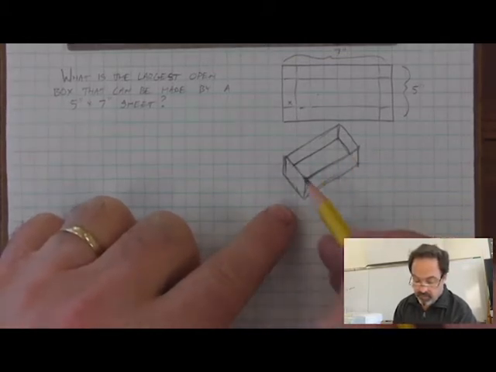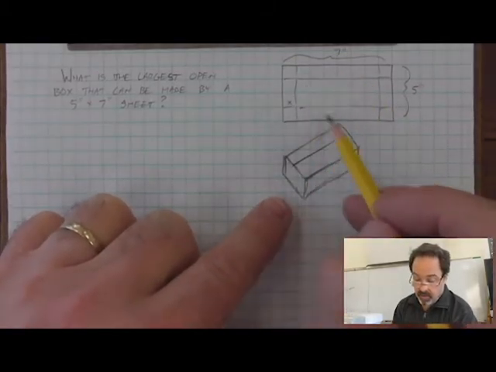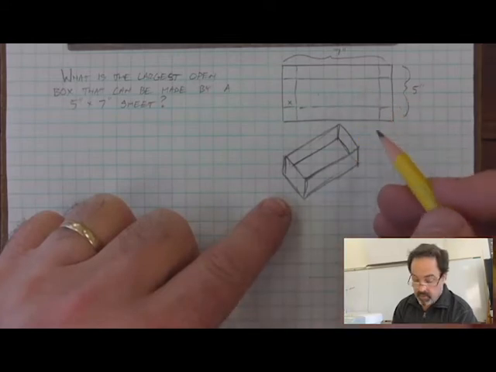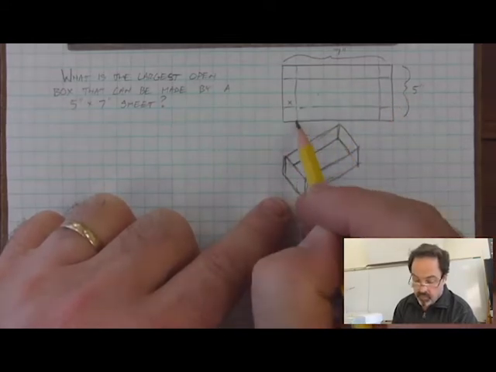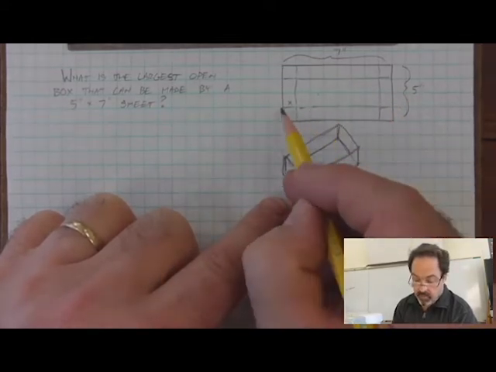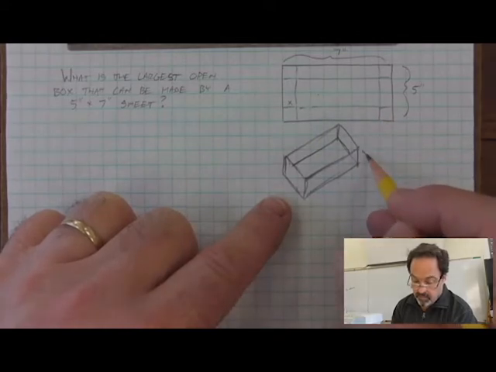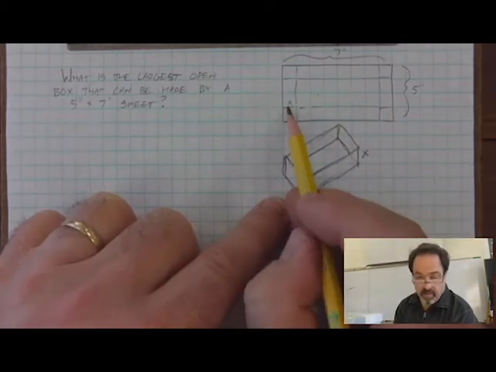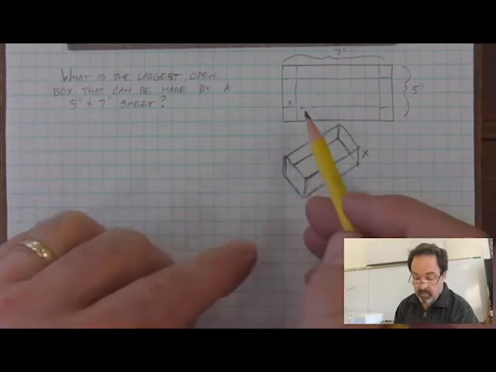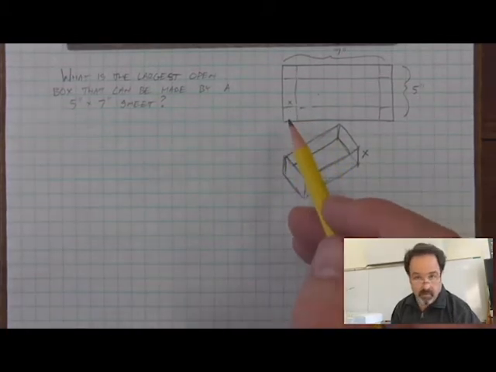The dimensions of this box are going to come from how this was folded. This corner that was cut out is going to become the height. So the height of the box is how I labeled it, x. x is the depth of the cut on the sheet.